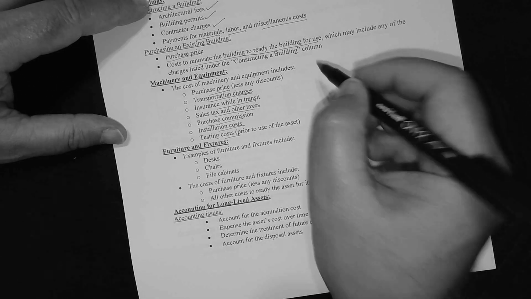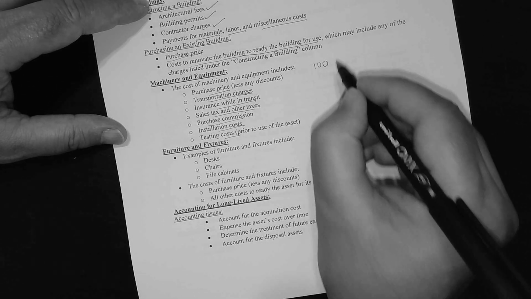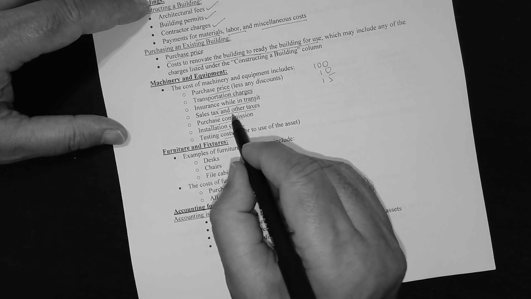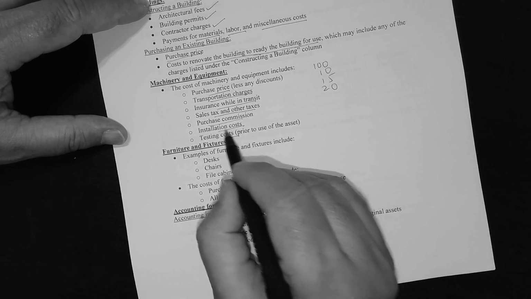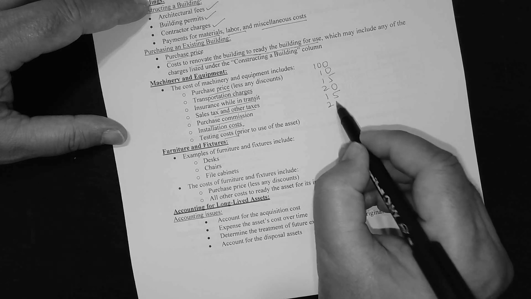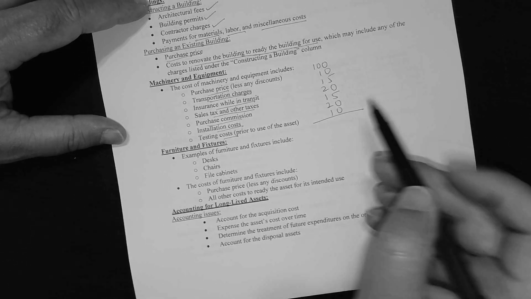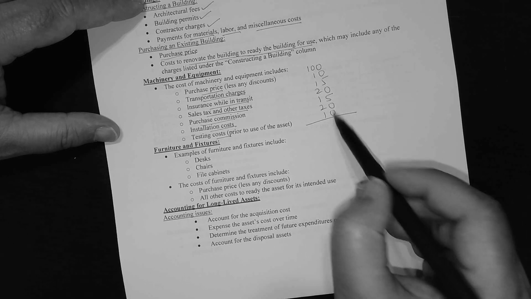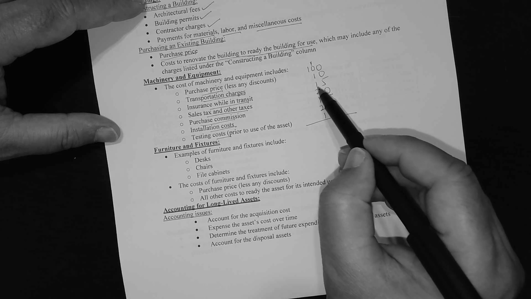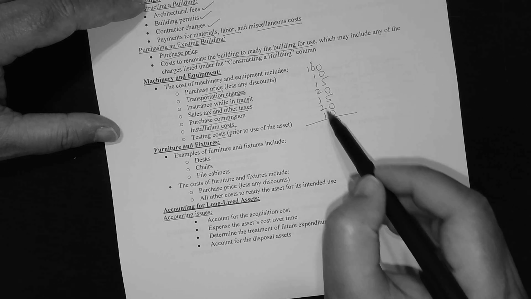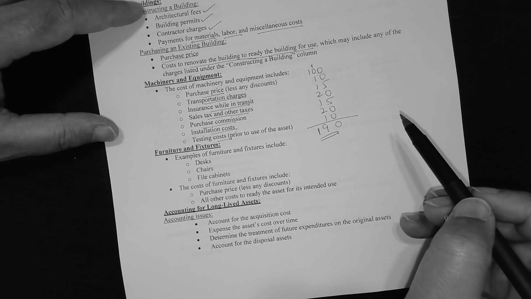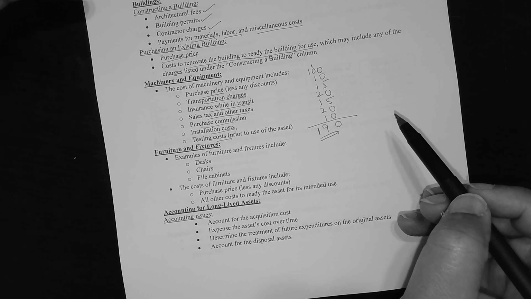So for example, you bought a machine for $100 and the transportation cost was $10, insurance was $15, sales tax and other things were like $20, purchase commission was $15, and installation cost was another $20, and testing cost is $10. So you now notice that this cost is not $100 anymore. It's become $190.